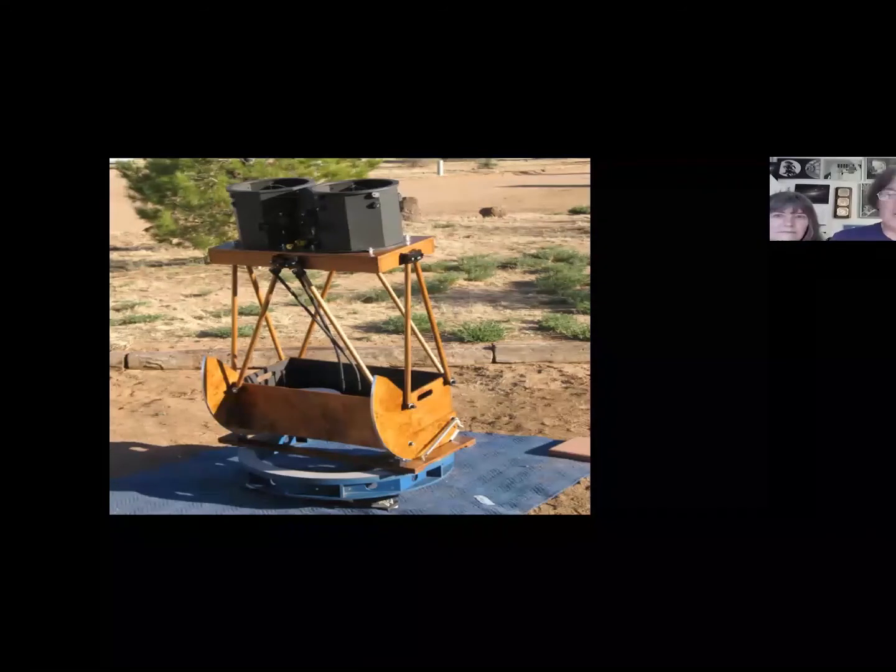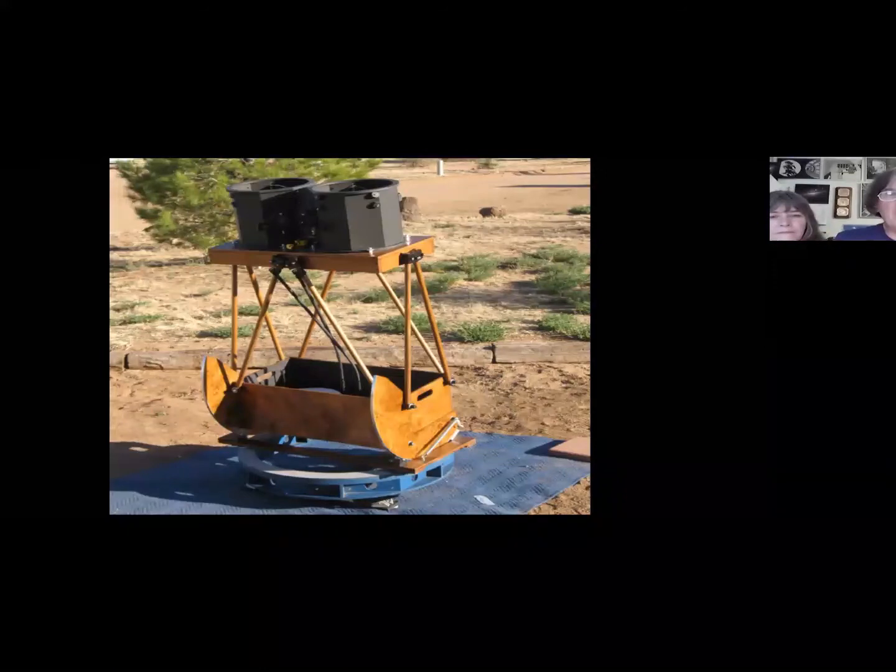You get a 3-dimensional effect, and all that software in your brain that's processing the images really enhances the view. So this is the 12-inch, about f4.7 binoscope that I made, and it's kind of weird looking, boxy. But here's an even weirder one.